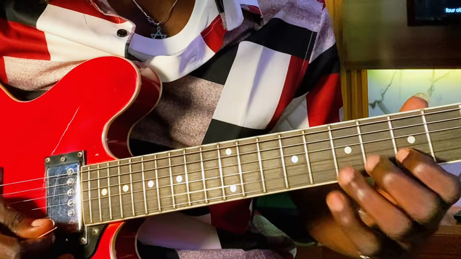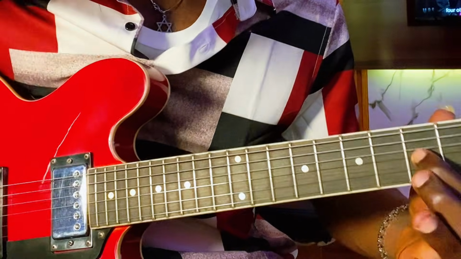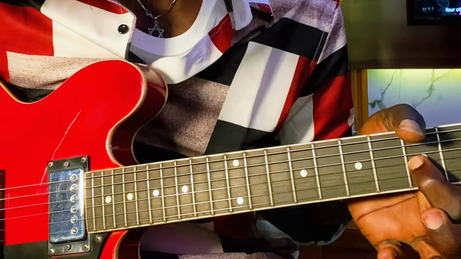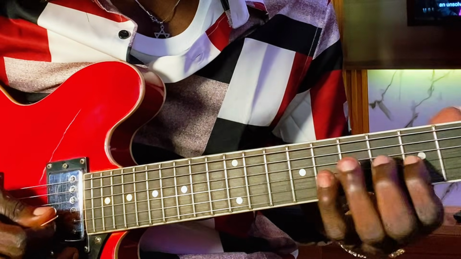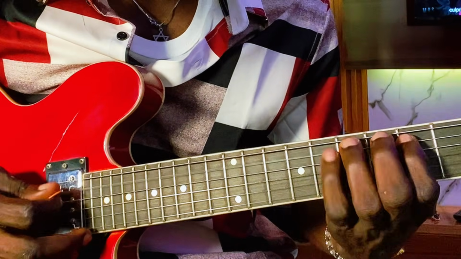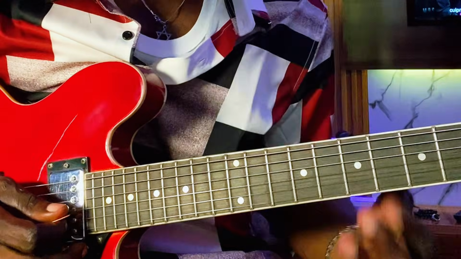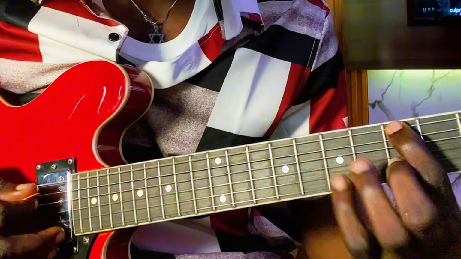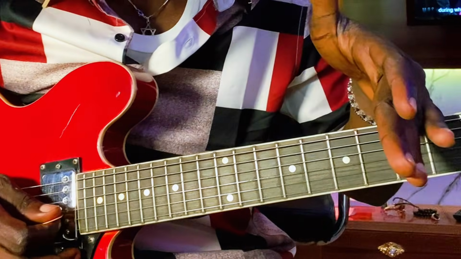Do, re, mi, sol, la. When you stop here, you can still continue: do, la, sol, mi, re, do. That's for the C. But if you start on this root here, that is an A minor pentatonic scale.